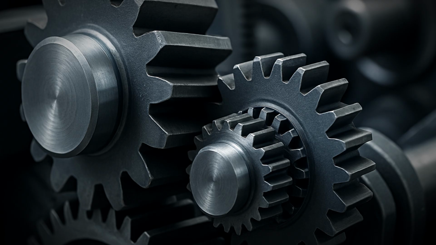Reinforced plastic gears, which incorporate materials such as glass or carbon fibers, offer improved strength and dimensional stability. However, plastic gears are susceptible to creep under load and may deform over time if not properly supported or cooled.